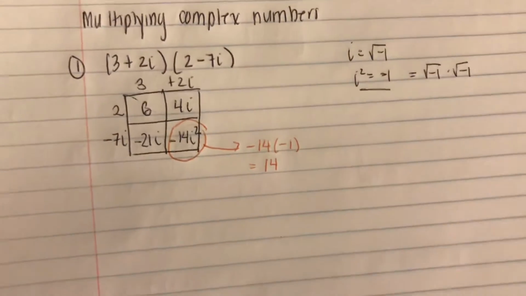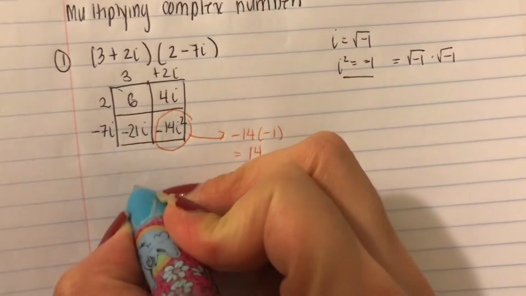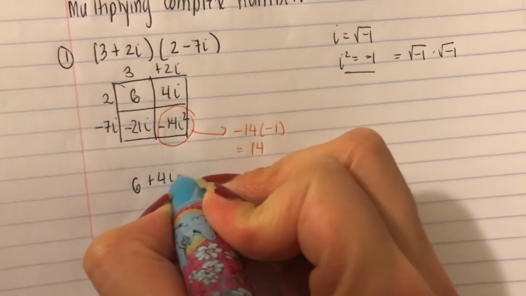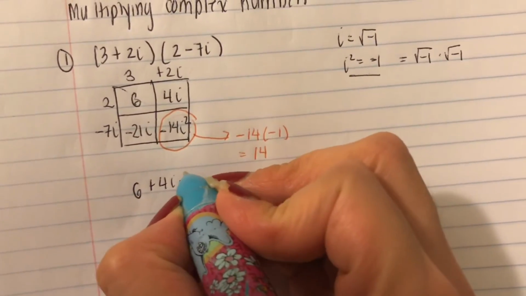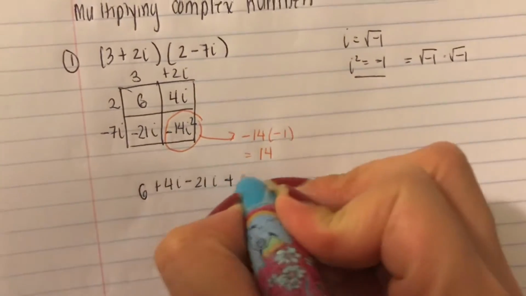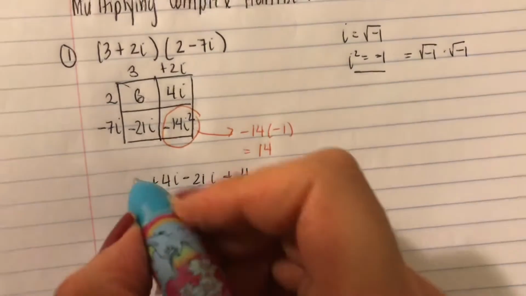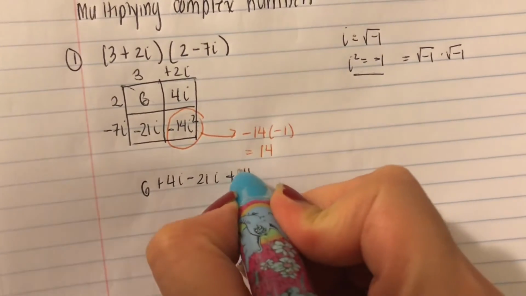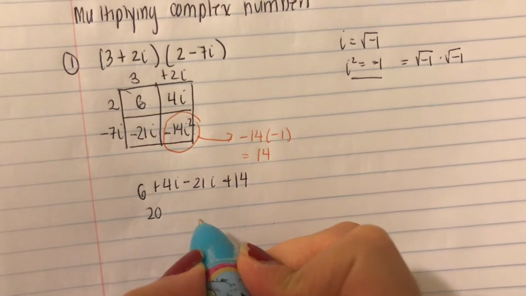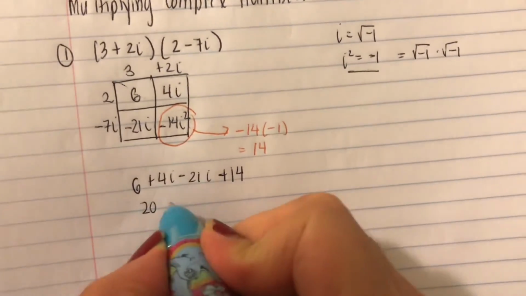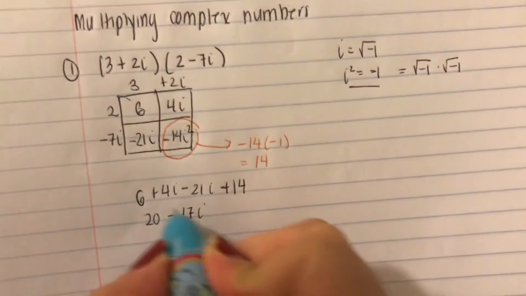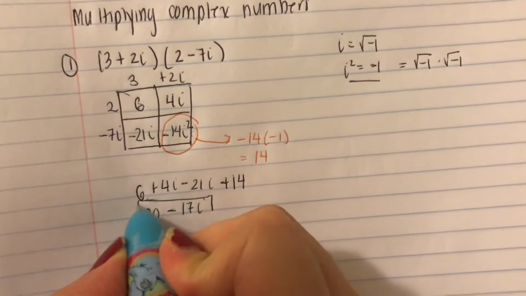So now I'm ready to combine everything together. I'm going to combine 6 plus 4i minus 21i, and then plus 14. So 6 and 14 give me 20, and then 4i minus 21i gives me -17i, and that is my answer.